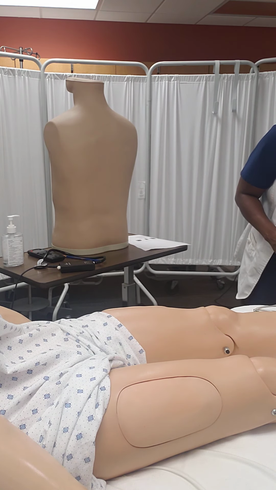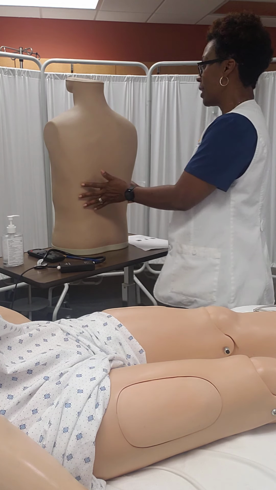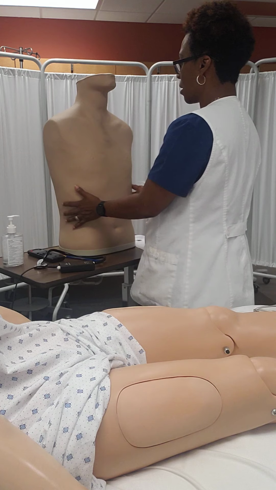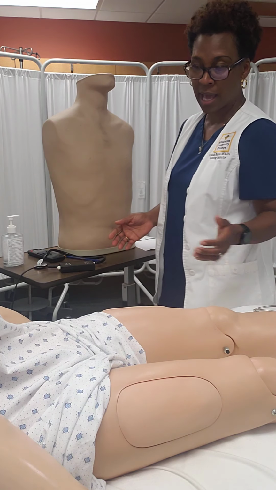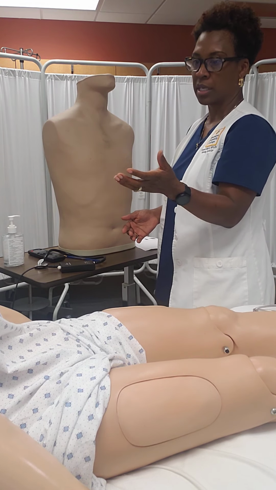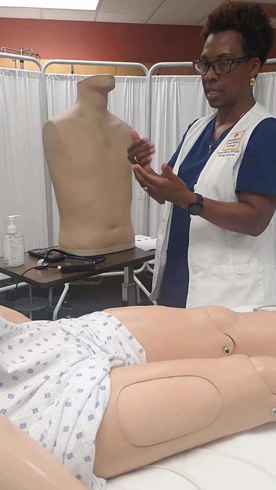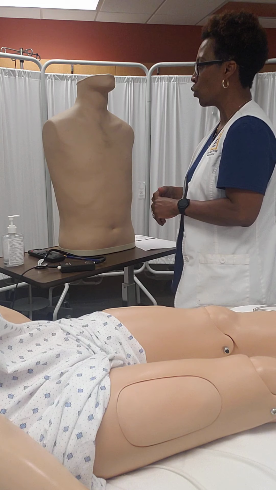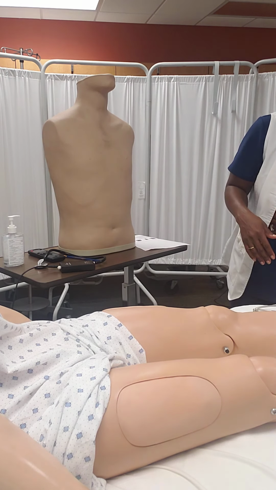That's at T10. So once I'm done with that, I'm going to have my patient turn around here, okay? If your patient is laying in the bed, you'll have your patient sitting up as high as you could possibly, where they're comfortable, so that you can perform these exams. The next thing I'm going to do is assess the carotid pulses.